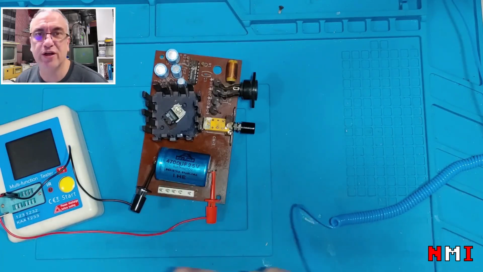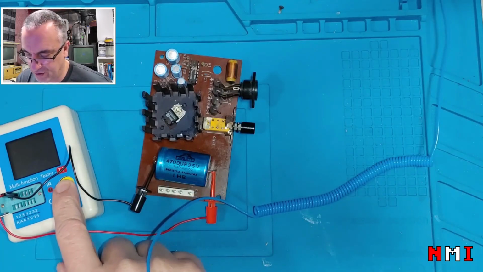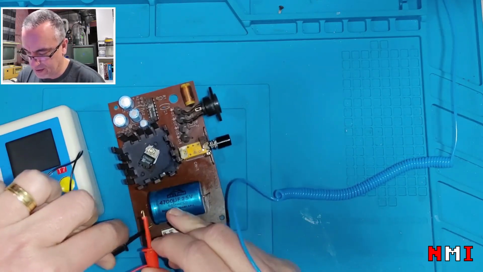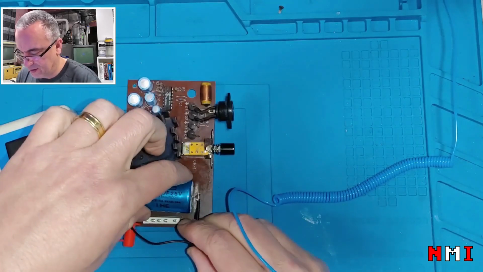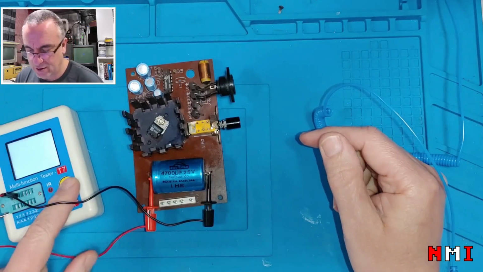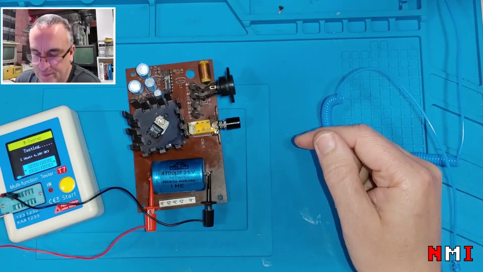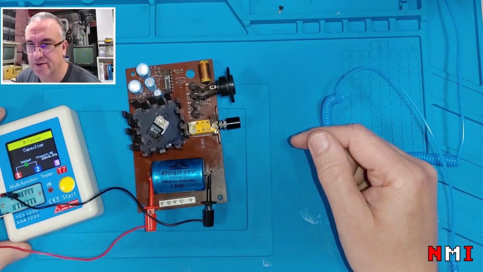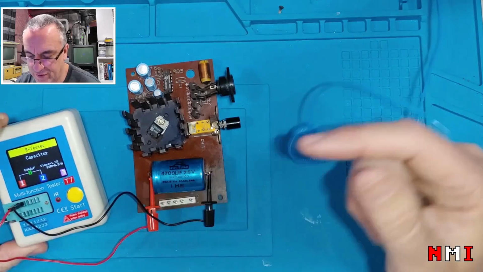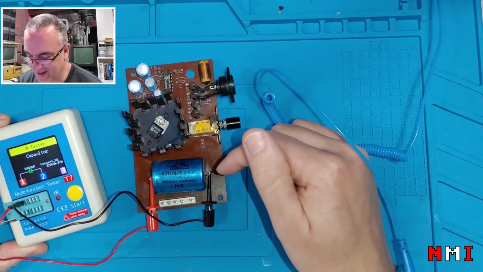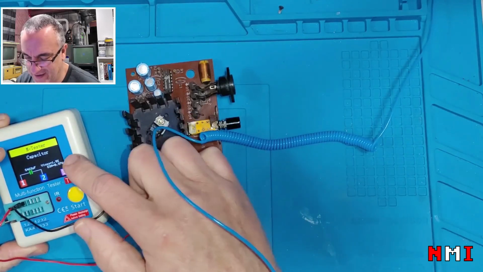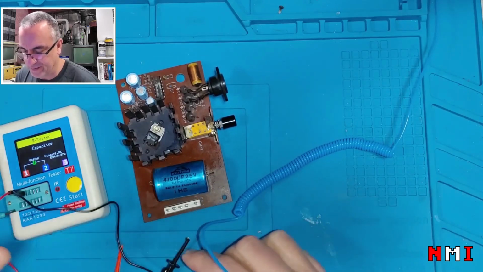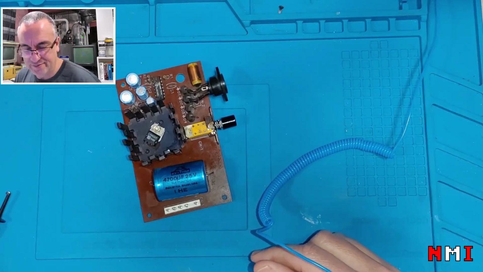Okay, so let's try measuring now this capacitor and see. Oh, it's reversed. Let's just use the right polarity, right? Okay, now let's take a look. Oh, it's not bad at all, right? 5400 microfarads, it's higher capacitance. The loss and the ESR are pretty good, so there's no reason for me to replace this capacitor. I'm gonna leave it as it is.